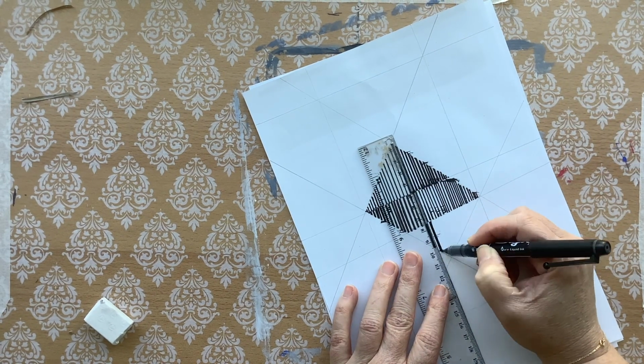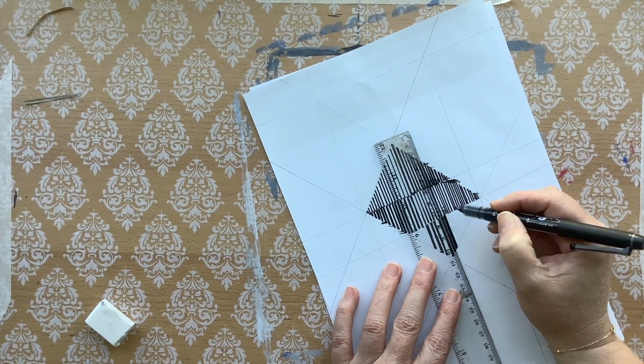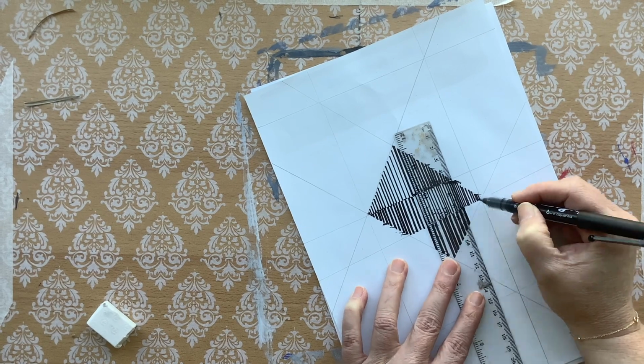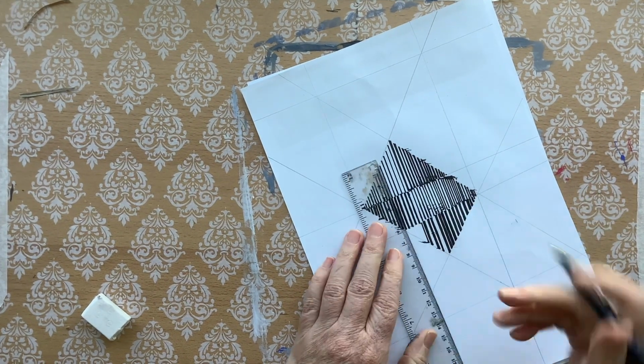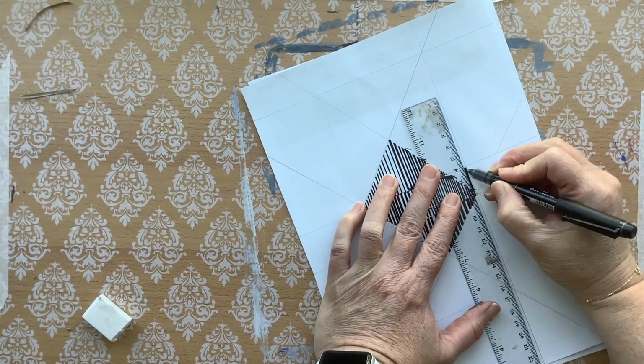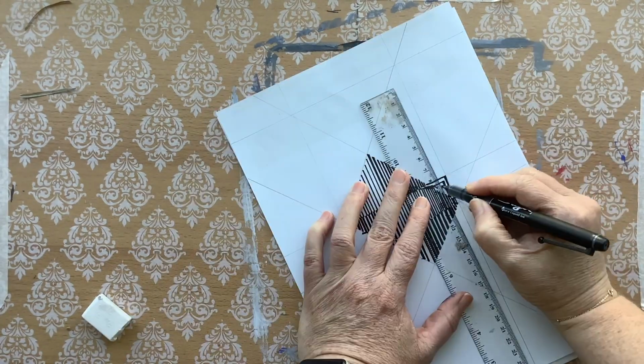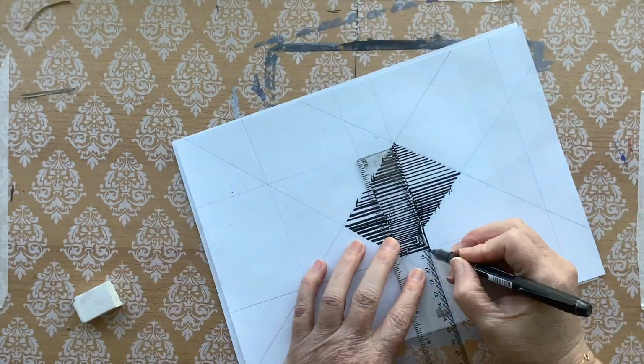I've started out by using a ruler, but once you feel more comfortable, you can then do it freehand if you feel that you can do it without the ruler.